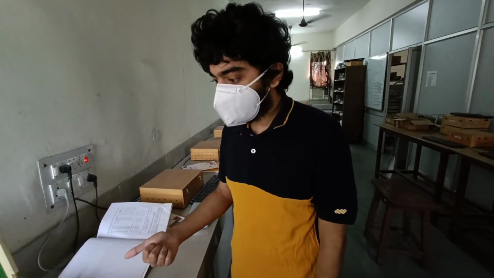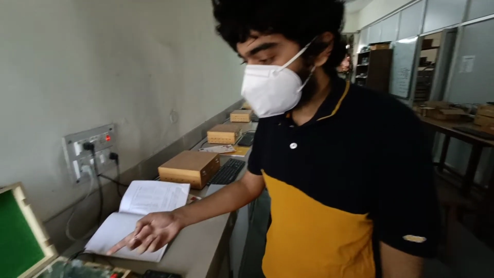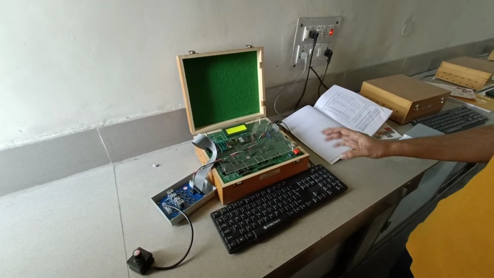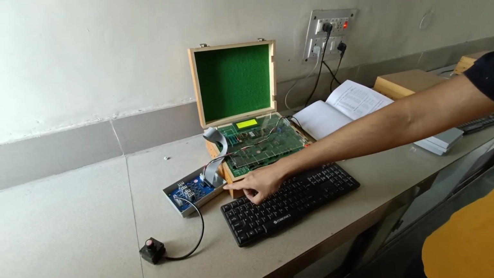Pradnesh, and currently I'm performing the stepper motor experiment. So as we can see right now, I've already set up all the experimental stuff. So as we can see, this is the stepper motor module.